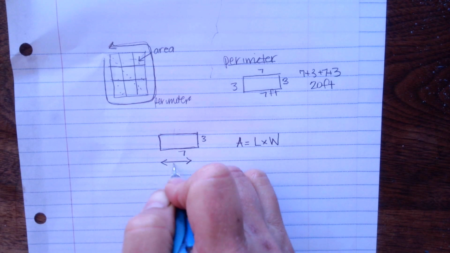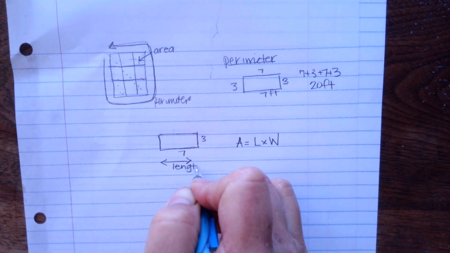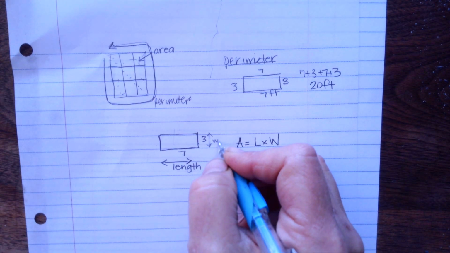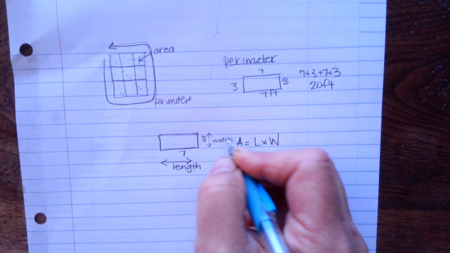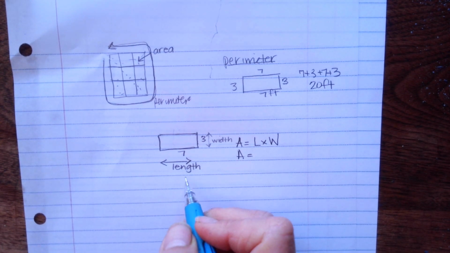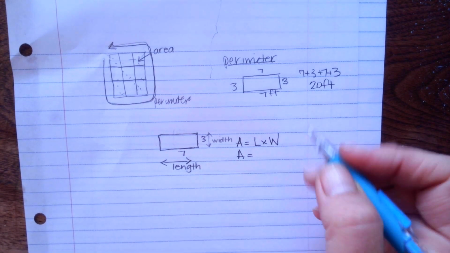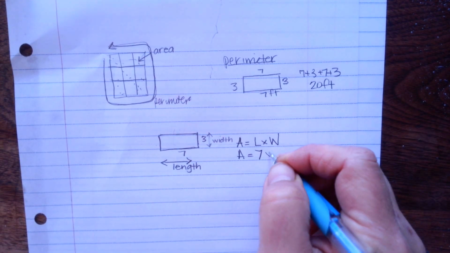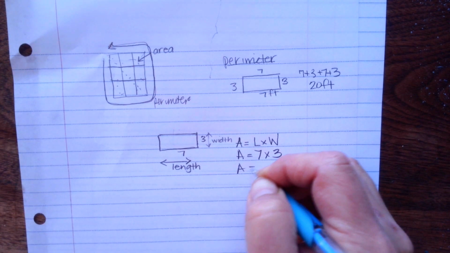This is the length, and going up and down is the width. So what is our length of this shape, Miss Lila? The length is 7 and the width is 3. Yeah. So we do 7 times 3.